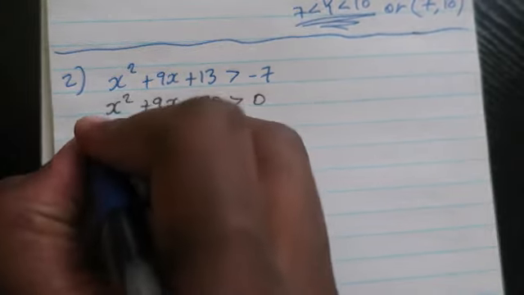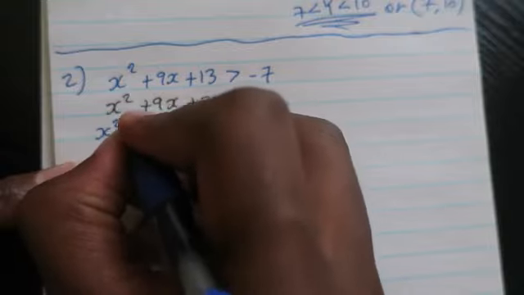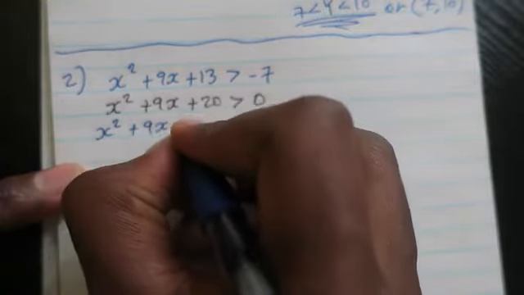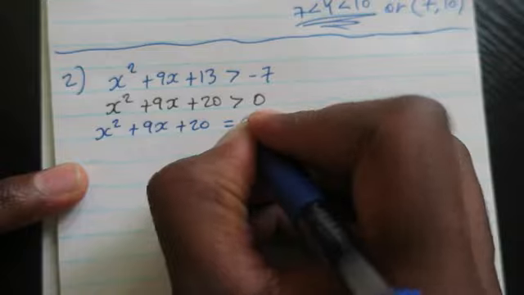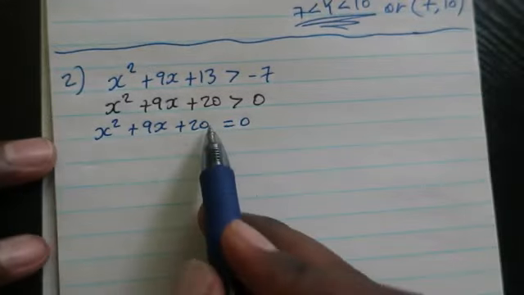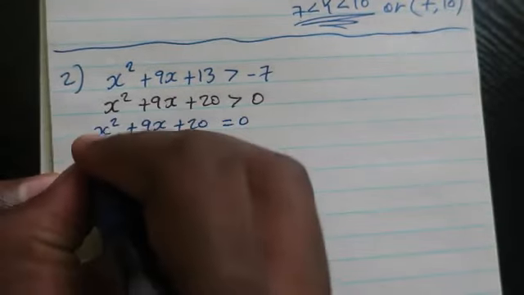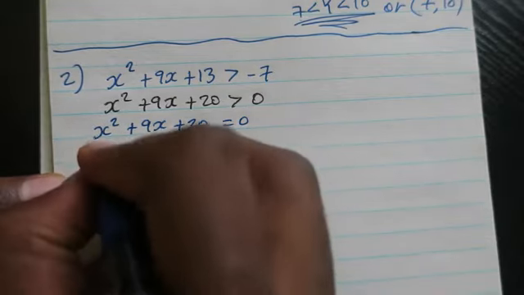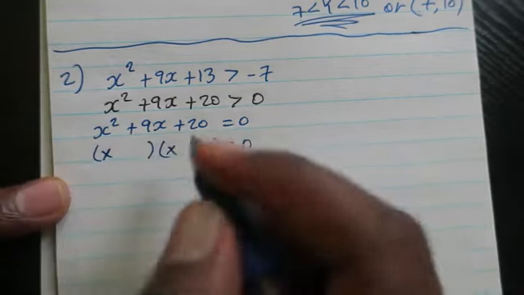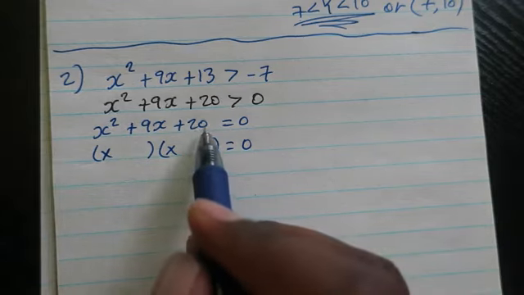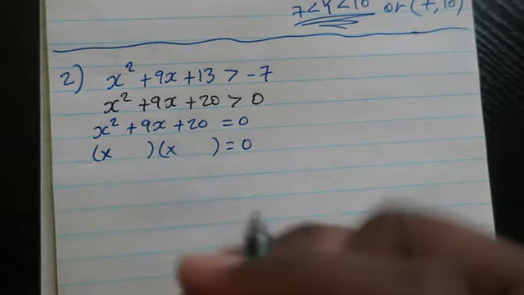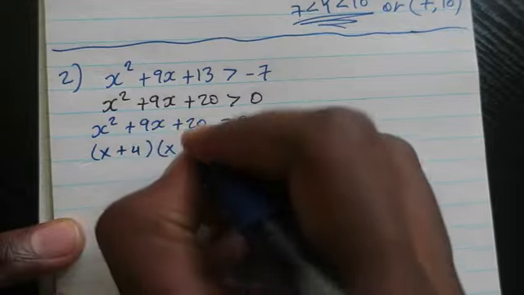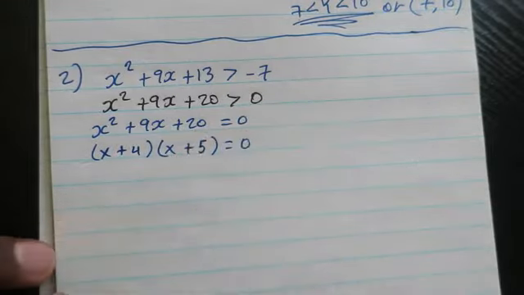Now, convert this to the corresponding equation and solve for that equation first. I believe this can be factored as well. X and an x, two numbers that multiply to 20 and add up to 9 are positive 4 and positive 5.